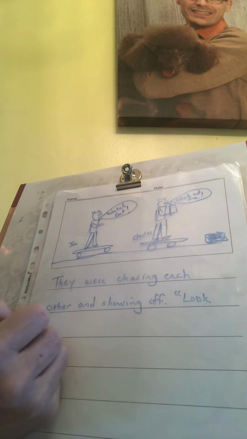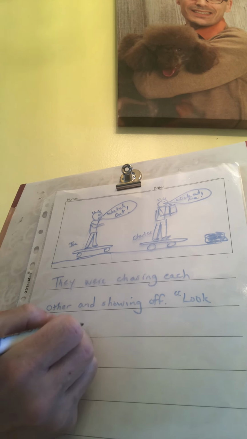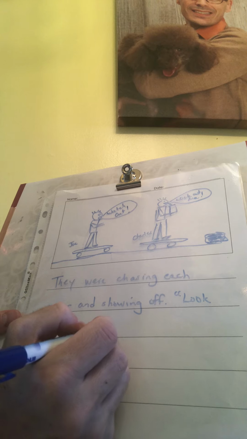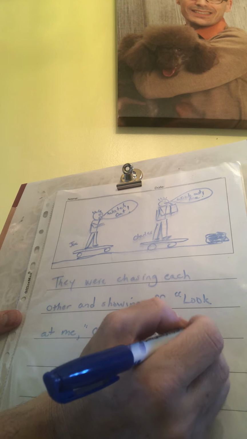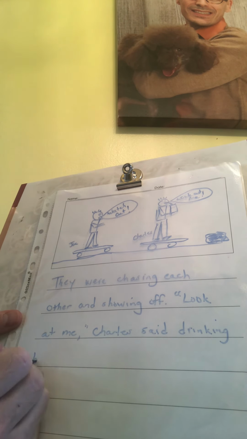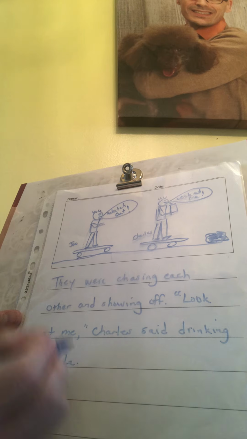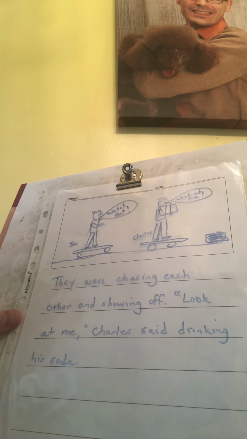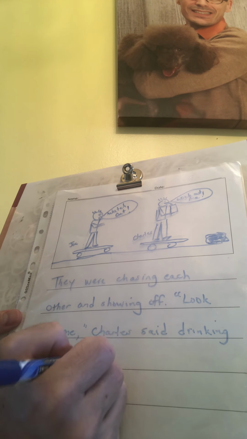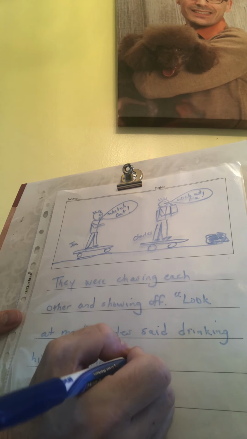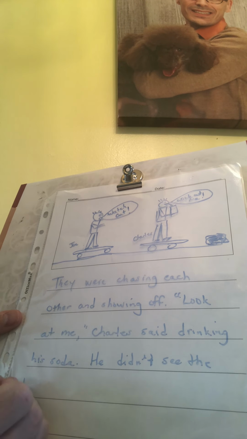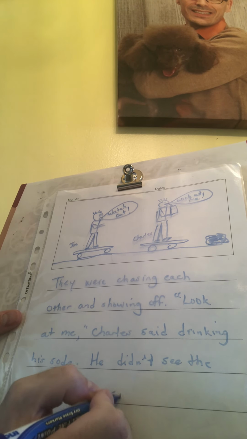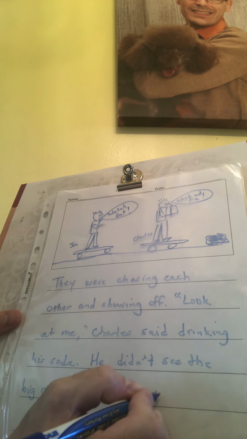"Look at me," Charles said, drinking his soda. So he was distracted by drinking his soda. And I have him up in the picture saying, look at me, with a speech bubble. He didn't see the big rock on the sidewalk. There's one of my compound words, sidewalk.